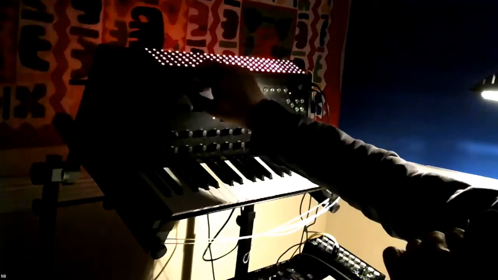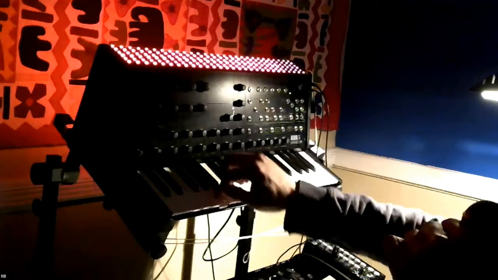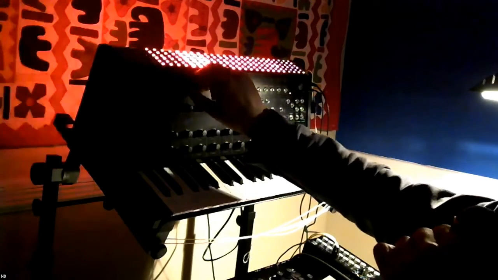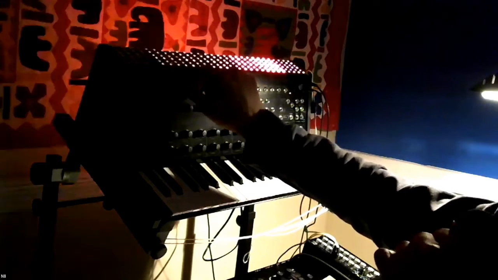Like when I just mess with the high pass, it sounds like this, right? Not super exciting. But when I put the peak on there, it sounds like this. And it's fun to watch.